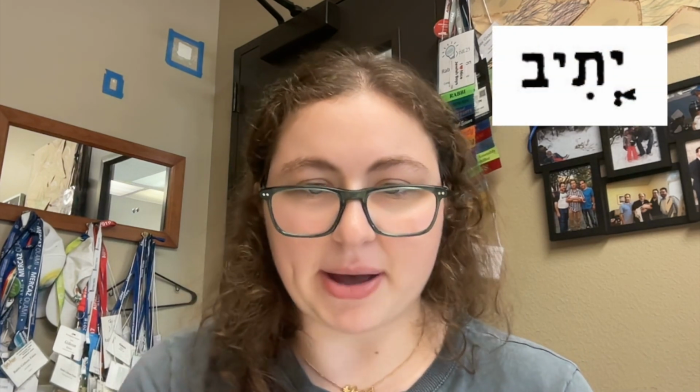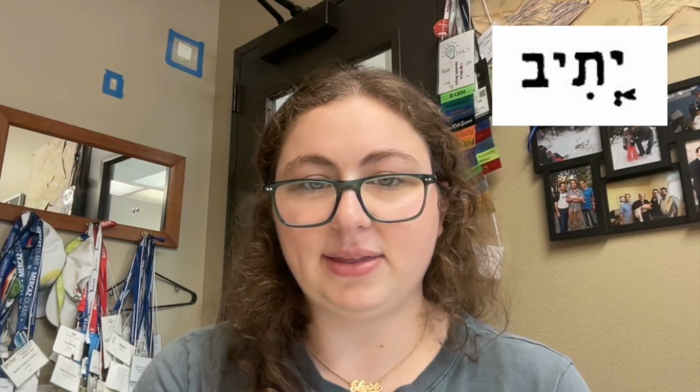So the final formula that we're going to look at for today is the Yetiv formula. What is the Yetiv formula? The Yetiv looks exactly like a mapach. It looks like a less than math symbol below the word. But, and I can't stress this enough, a Yetiv is not a mapach.